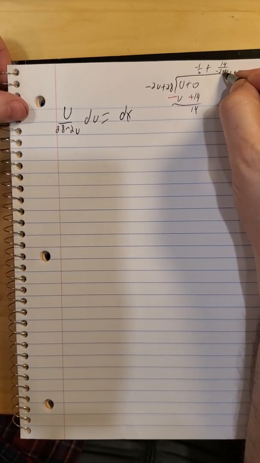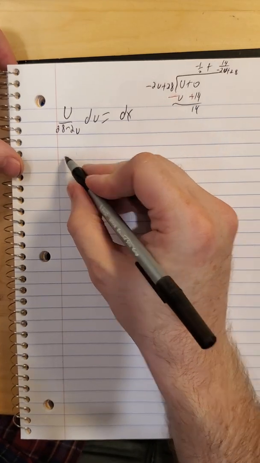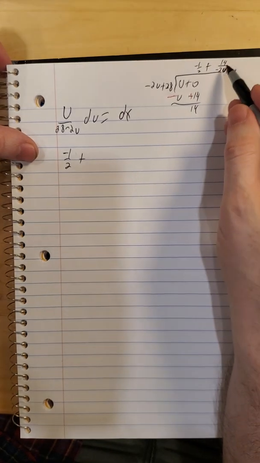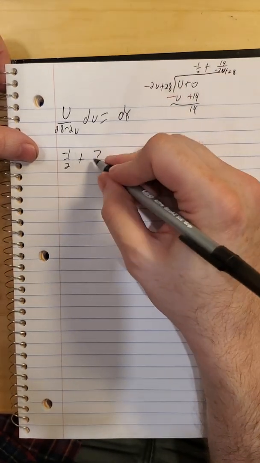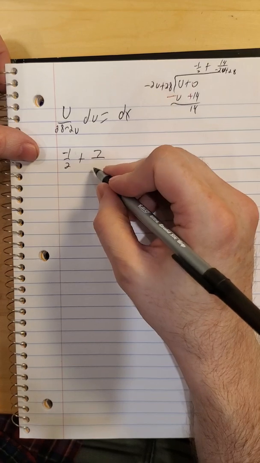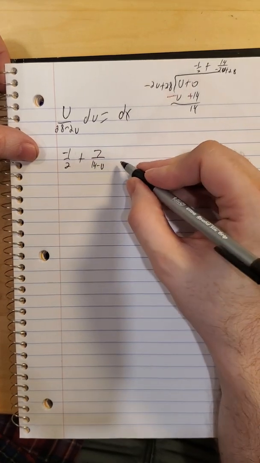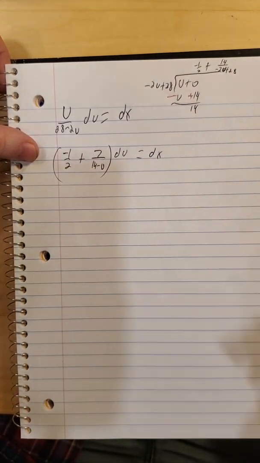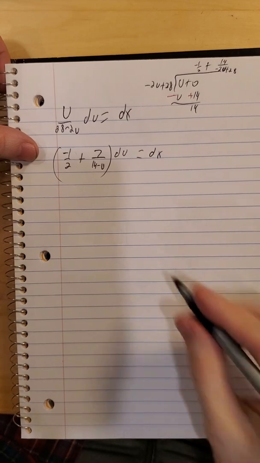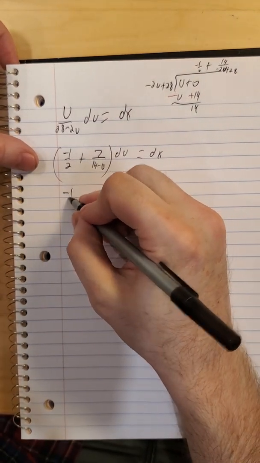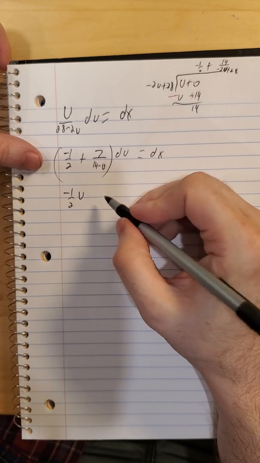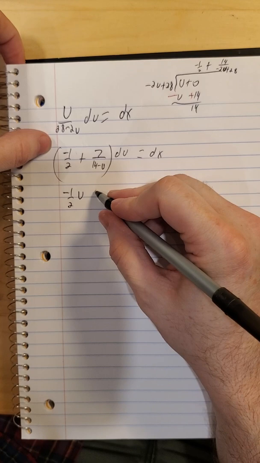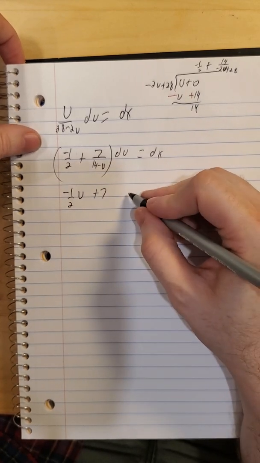This is a u. I know it looks a little too much like a 0 there. So left side is now negative 1/2 plus, we can go ahead and factor a 2 top and bottom and drop that to 7 over (14 minus u) times du is worth dx, and then we just integrate both sides. So integral of negative 1/2 is negative 1/2 u. Our integral of the 7 over (14 minus u), we know we'll have a 7 hanging around outside.